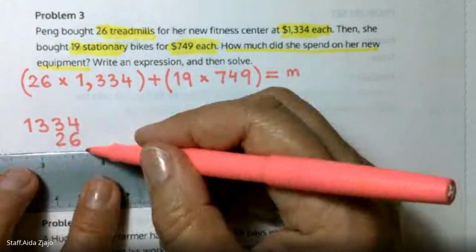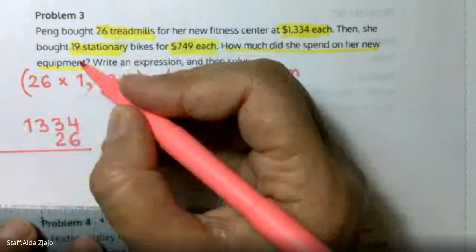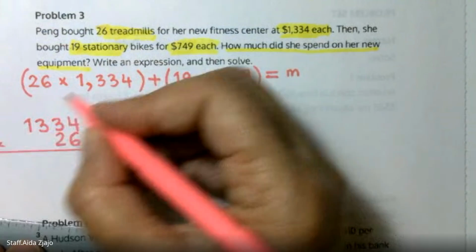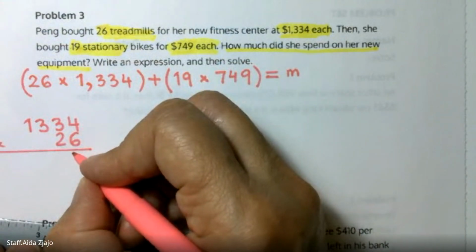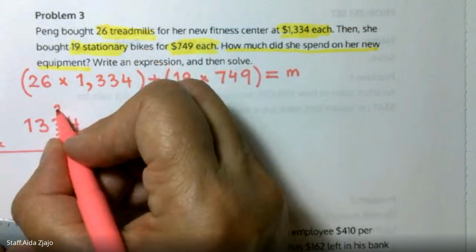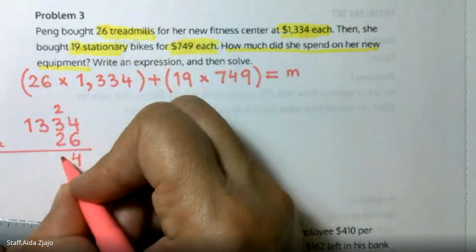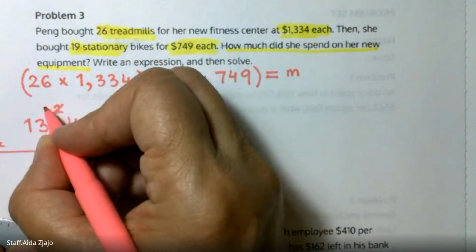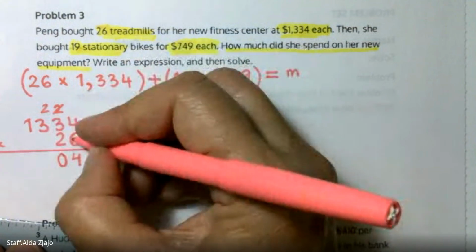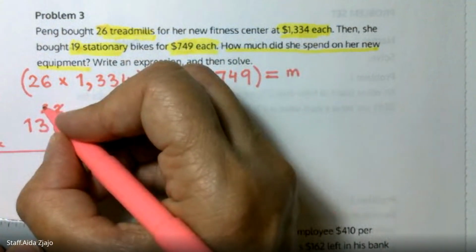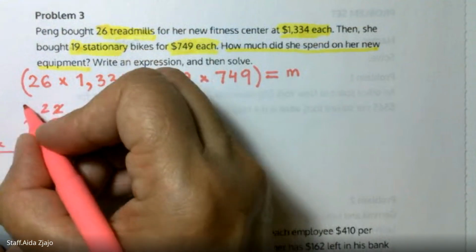Okay, so let's do it. 6 times 4 is 24. 4, I remember 2. 3 times 6 is 18, plus 2 is 20. Remember 2. 3 times 6 is 18, plus 2 is 20.